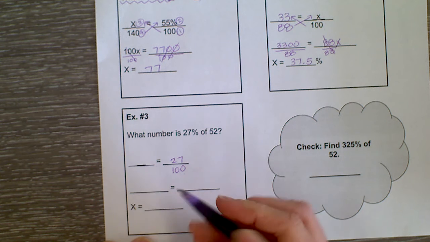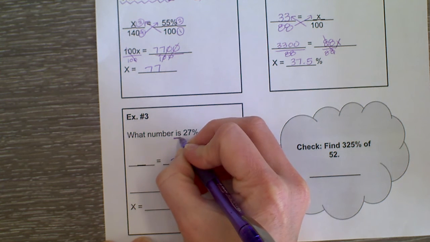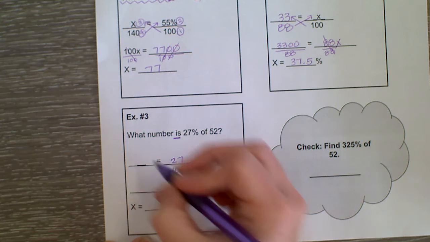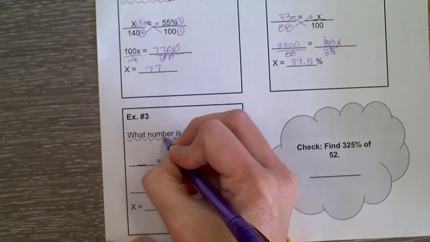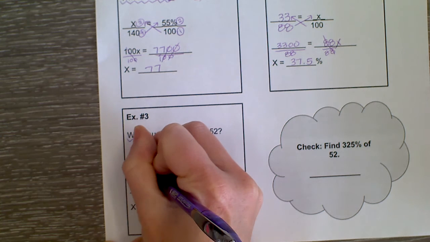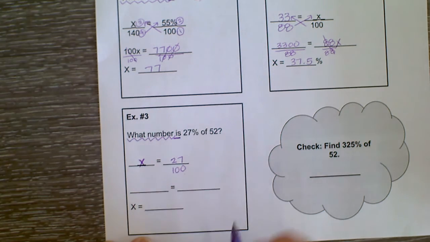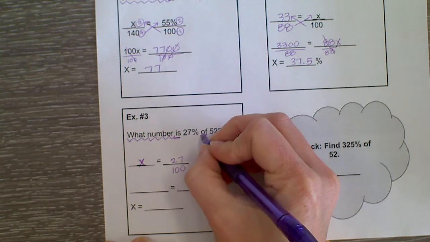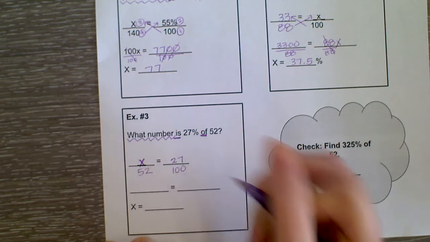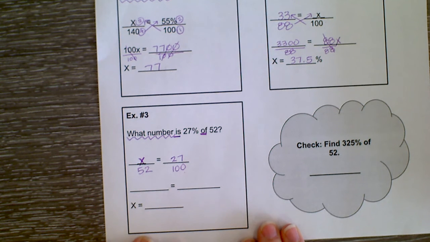So I'm looking for my is value. I go back through the problem and I find the word is. It says what number is 27% of 52? Keep in mind your key right there is the what number. So I know that my is value will be the x. And the last thing I look for is my of value, or the original, which is 52. Now I can cross multiply and solve again.